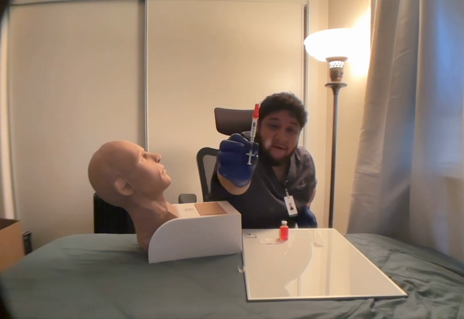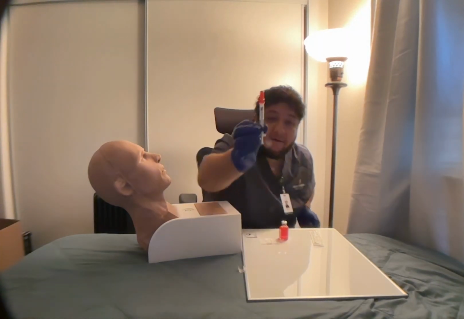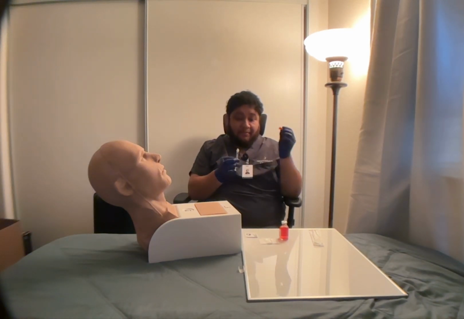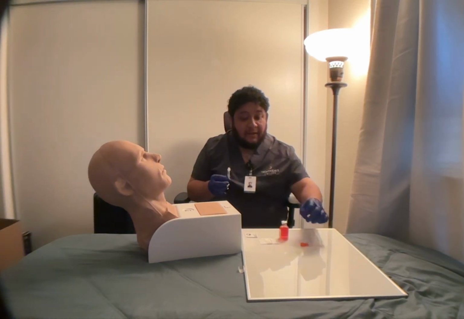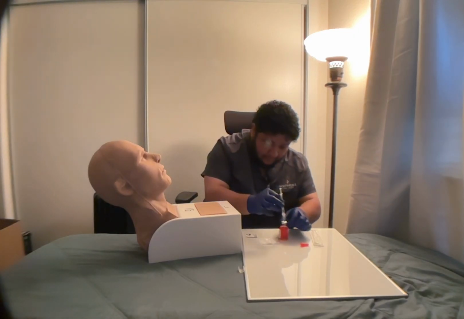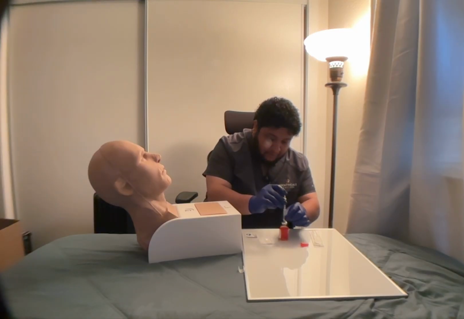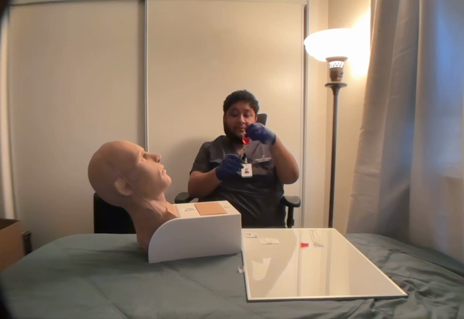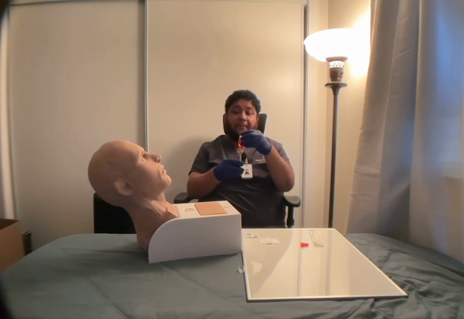0.1 milliliters of air. You can see that. Okay. So now I'm going to go ahead and remove the cap and inject the air into the vial, the medication vial. Now I'm going to invert the medication vial and draw the same amount, which is 0.1 milliliters.